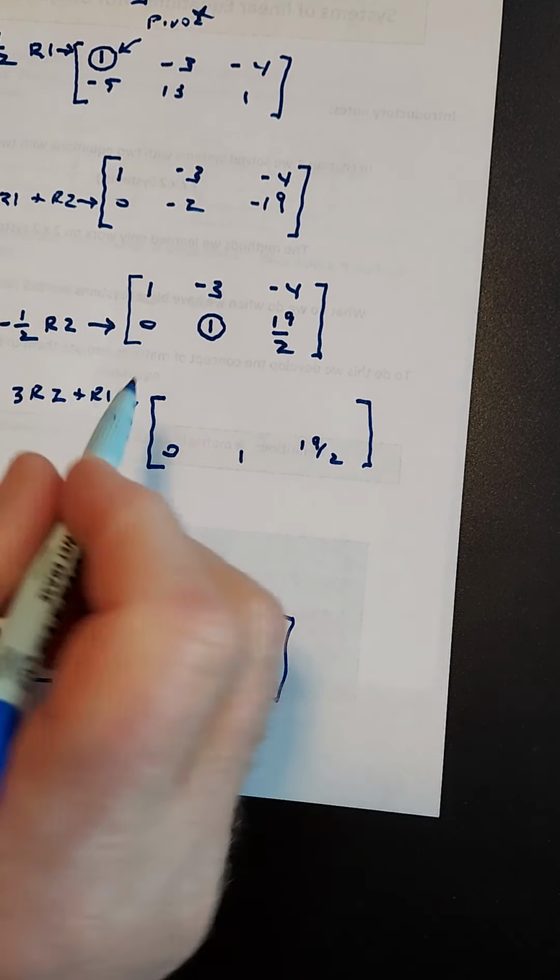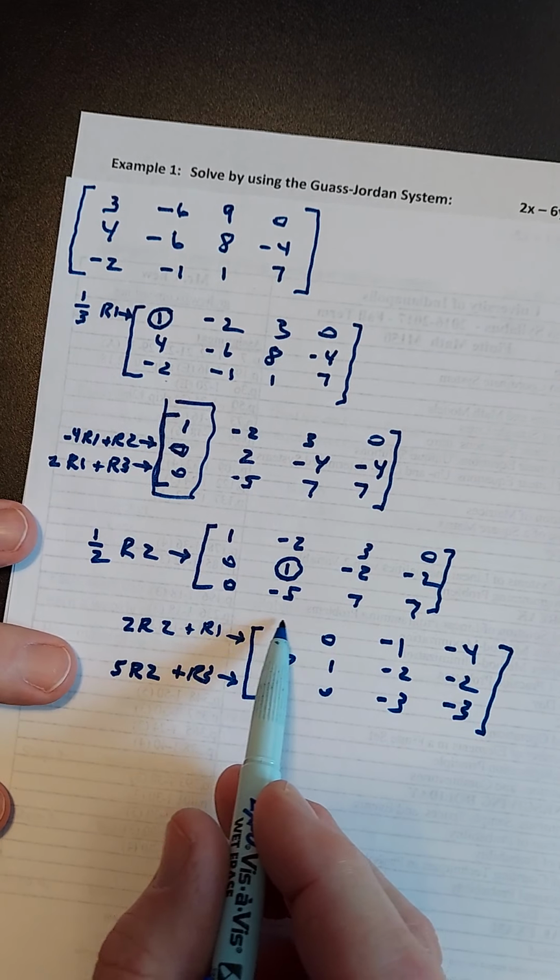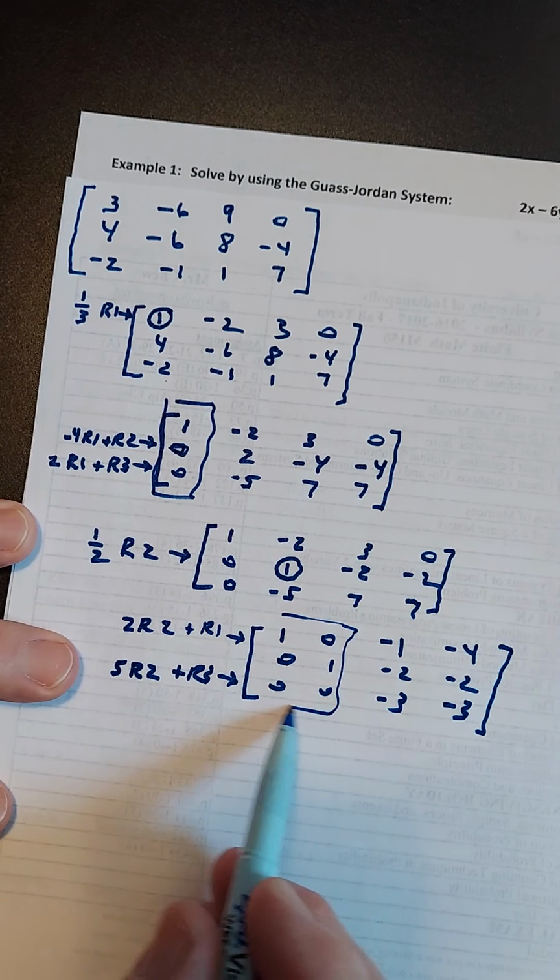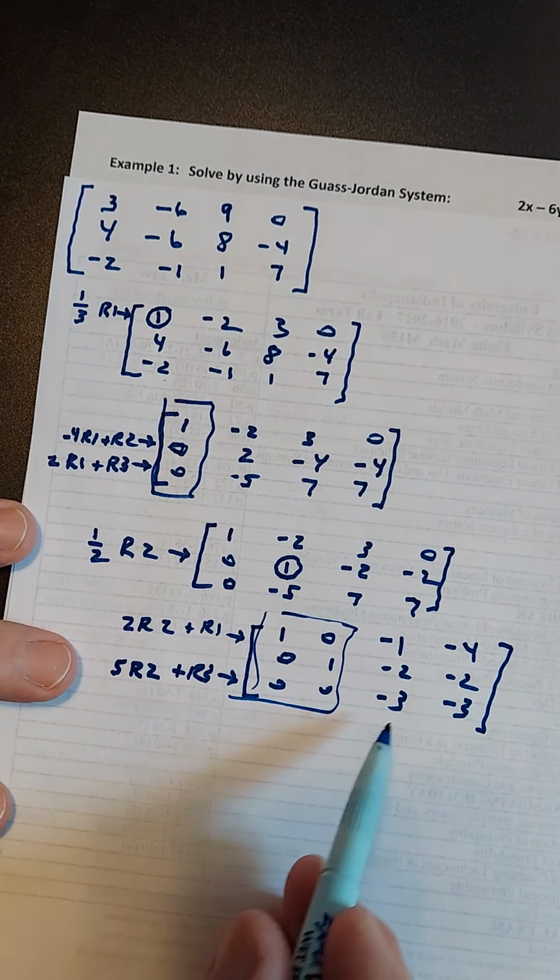I started by getting the first column where I wanted. I'm done with that. So the first column, I got ones and zeros. Now, when I get down to here, my first two columns are ones and zeros. Now I'm going to start working on the third column. What do you do first?